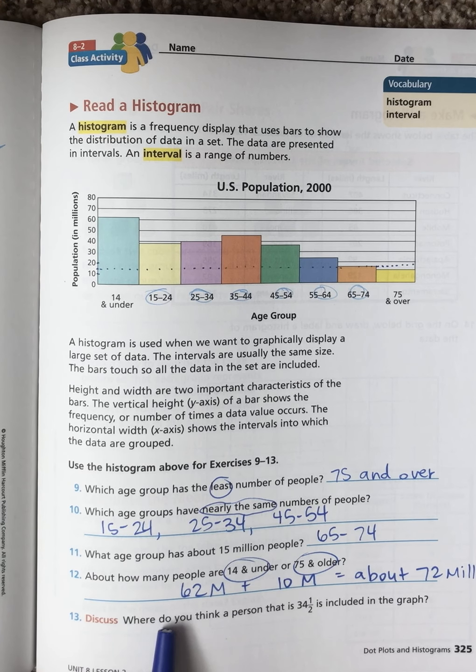Number 13, discuss where do you think a person that's 34 and a half is included in this graph? Okay, so if you're 34 and a half years old, let's figure out where that would be.